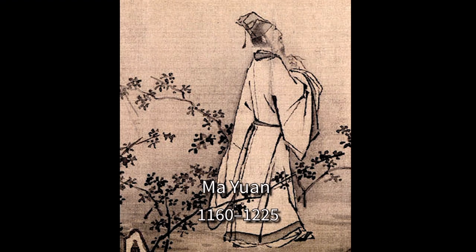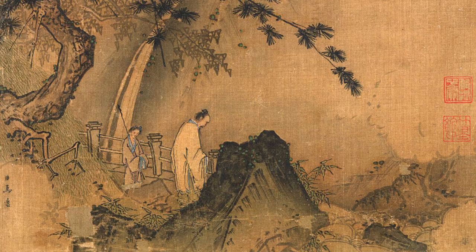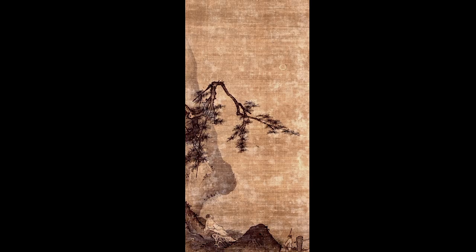During this same era, Ma Yuan stood out as one of the most creative and innovative artists. He brought an increasingly romantic and dreamlike direction to Chinese painting. He was sometimes referred to as one-corner Ma, which refers to his compositional tendency to focus his compositions in one corner.